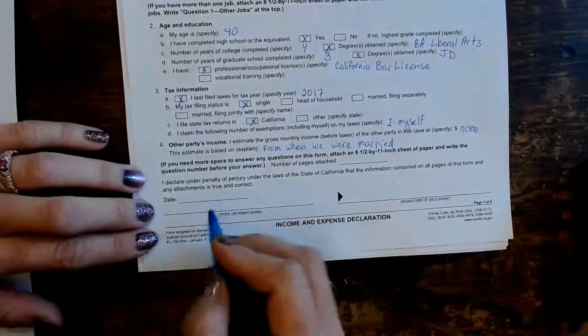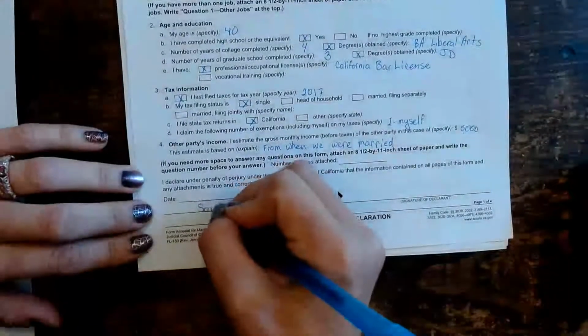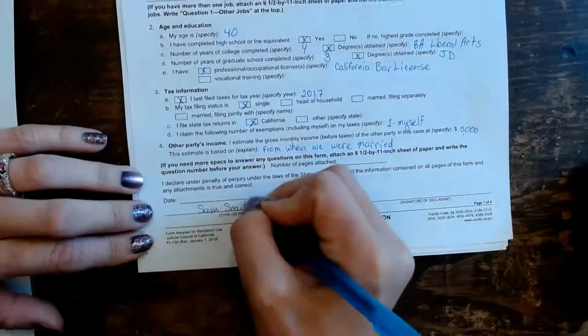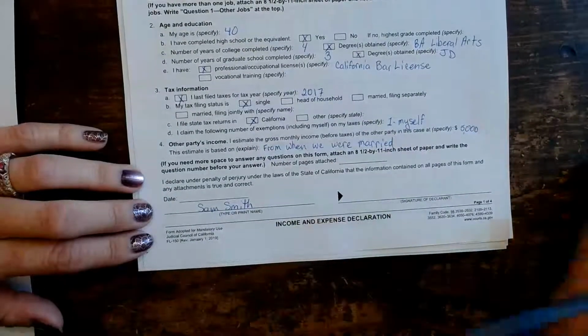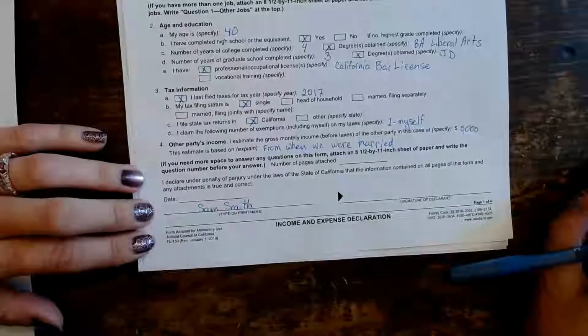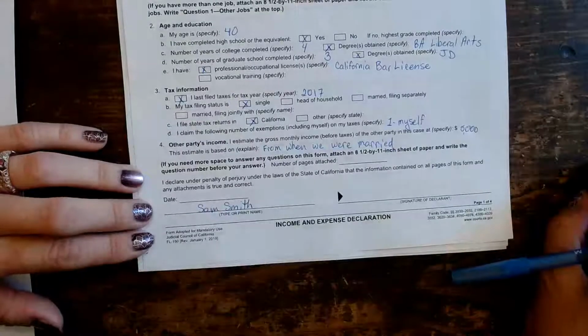You're going to date here. You're going to print your name. When it's all done, it's going to be signed here. Stay tuned for page 2.